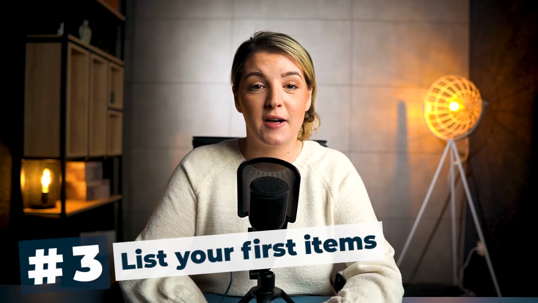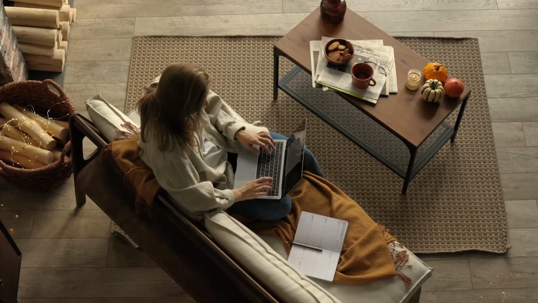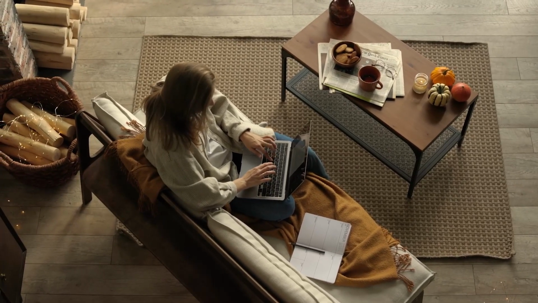Thanks. The third step is to list your first items. If you want to sell products from your home, it's very important to pay attention to all of the details and to know how to prepare the listing the best way you can. For example, if the product is secondhand, you actually have to indicate all the defects if there are any. If the product is new, you have to make sure to indicate that as well. It is important to be as accurate as possible when listing your first items. For that, we have a video that shows exactly how to list items on eBay.